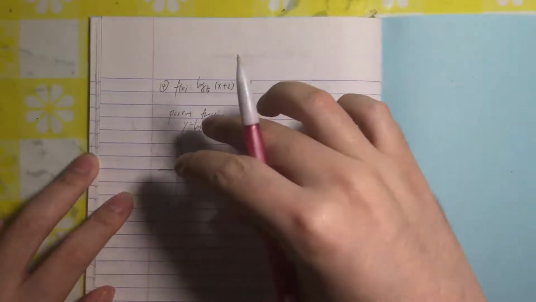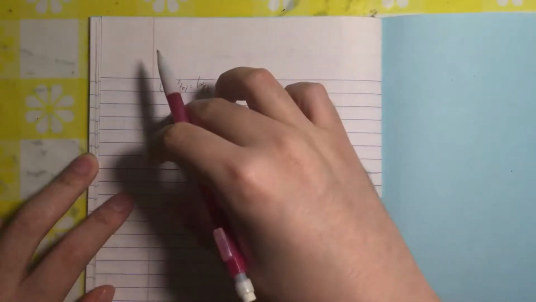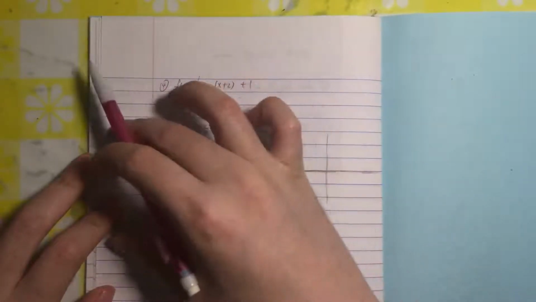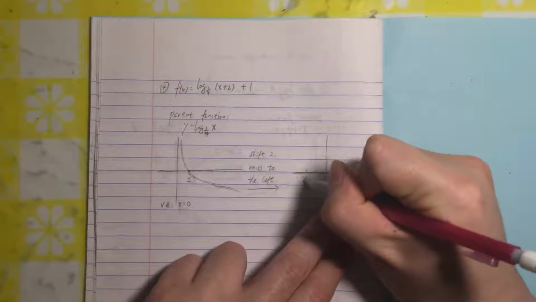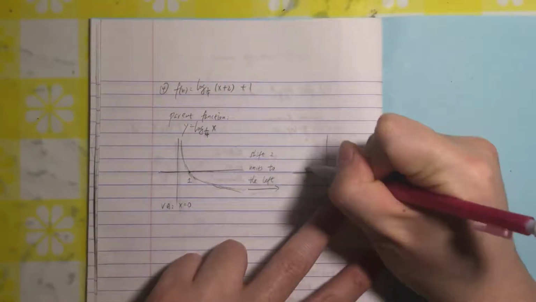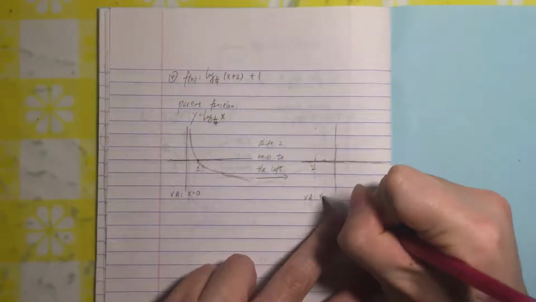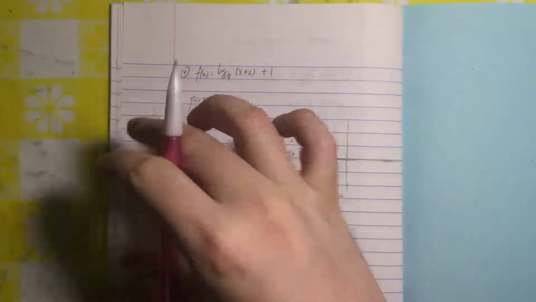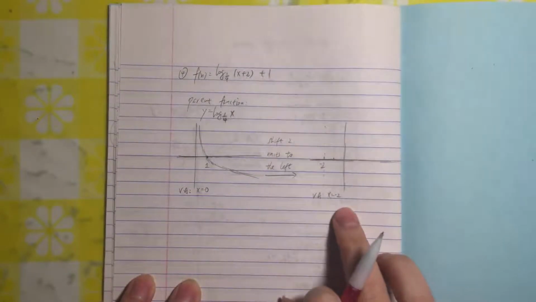If I shift this graph 2 units to the left, the vertical asymptote, which was x equal to 0, becomes x equal to -2. If I shift the graph 2 units to the left, I must shift the asymptote at the same time. So the new vertical asymptote is x equal to -2.